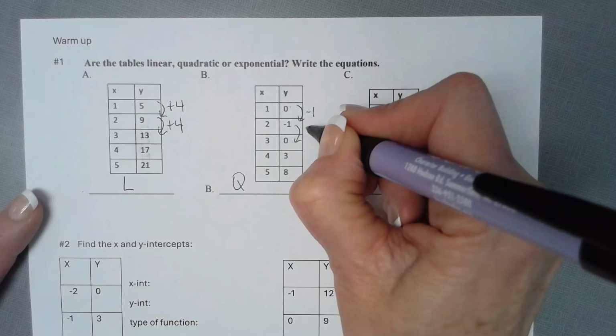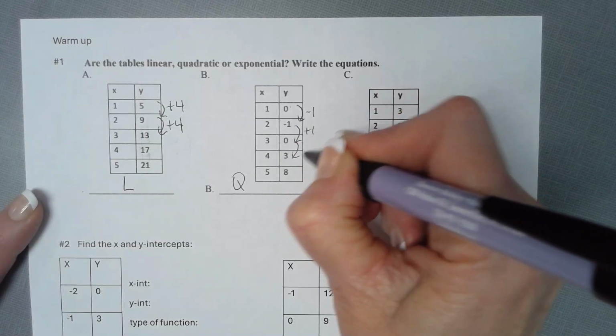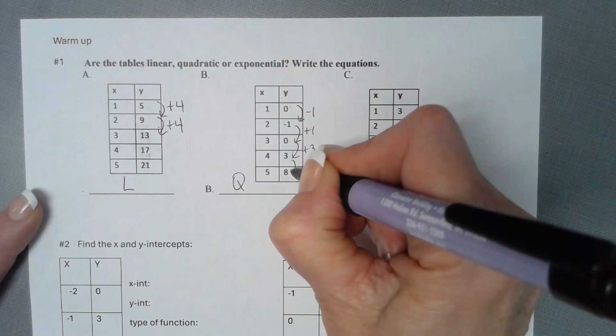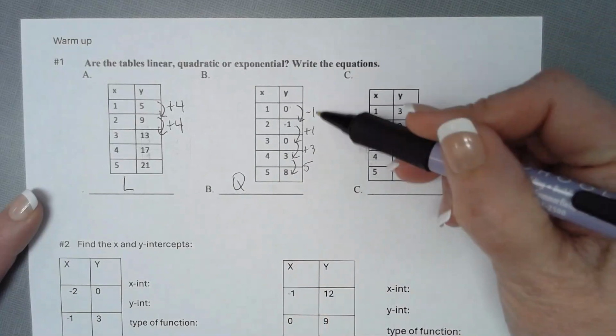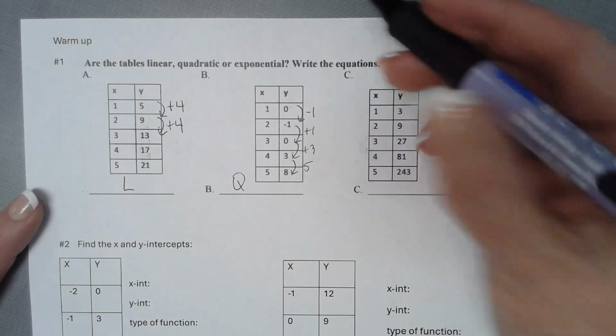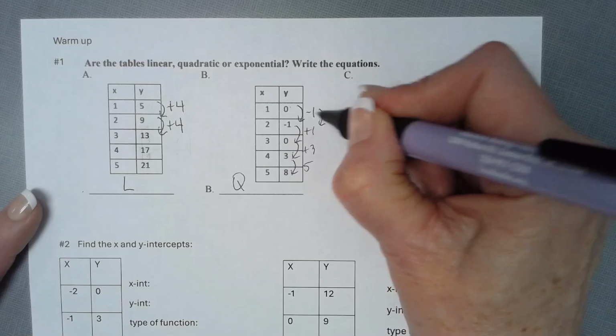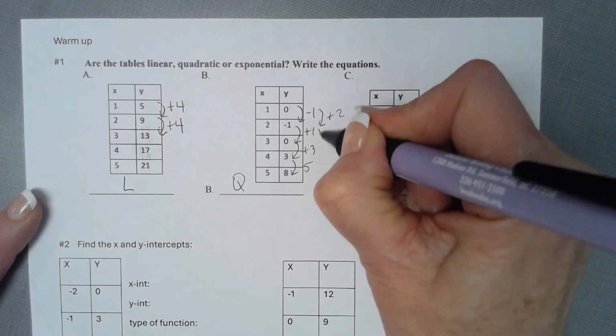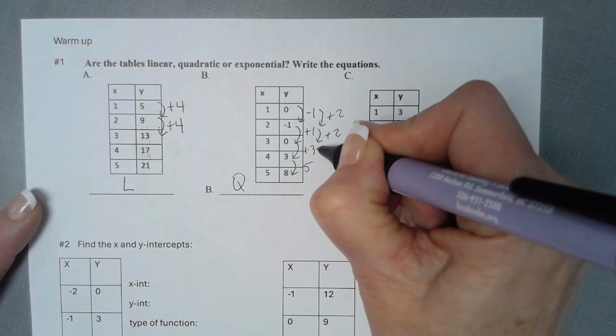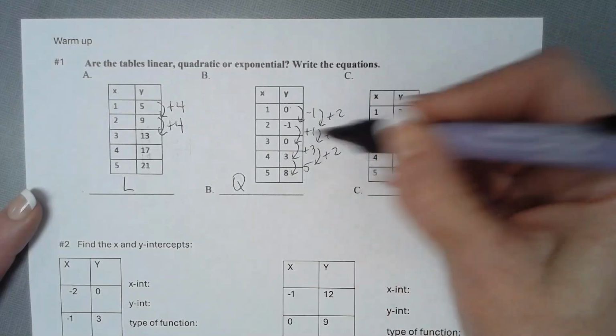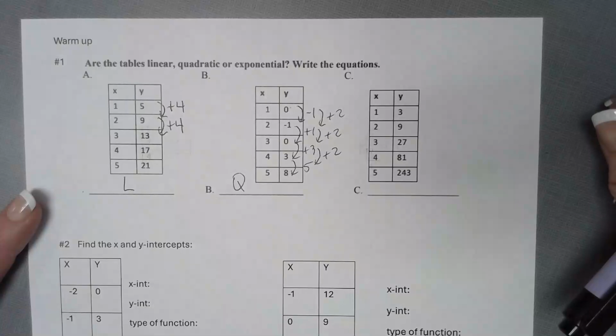From here to here, we add 1. Here to here, we add 3. Here to here, we add 5. If this was all the same, it would be linear. But we're going to take a second difference. From here to here, I add 2. From here to here, I add 2. And from here to here, I add 2. The second difference is constant, so it's a quadratic.